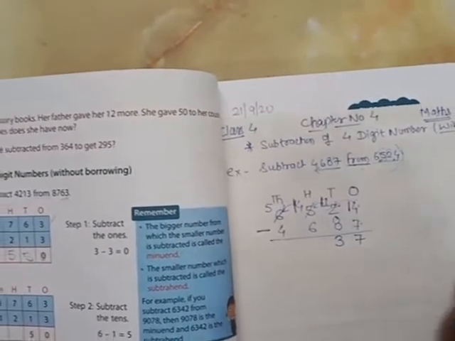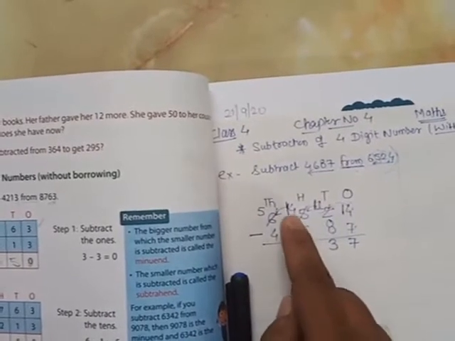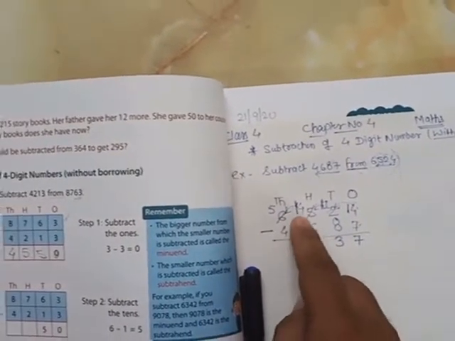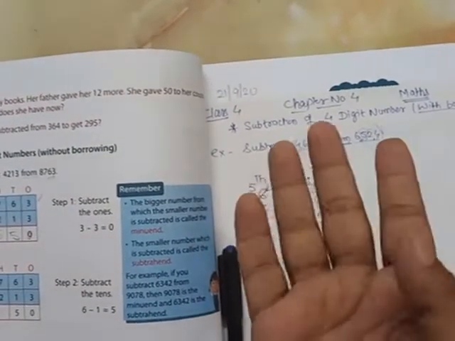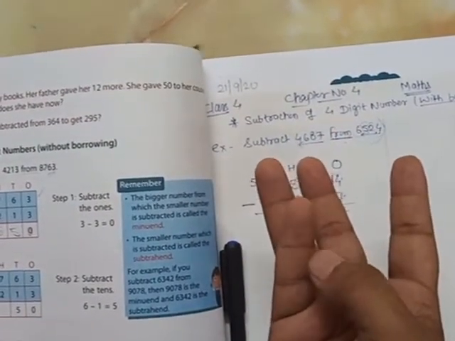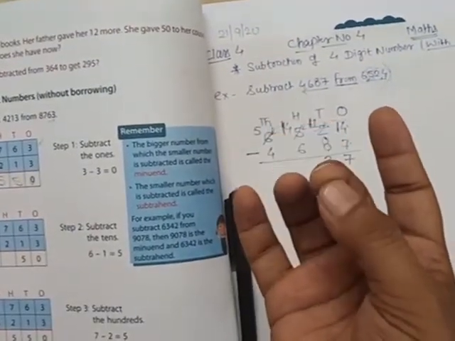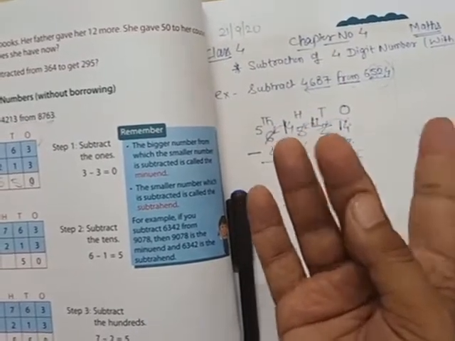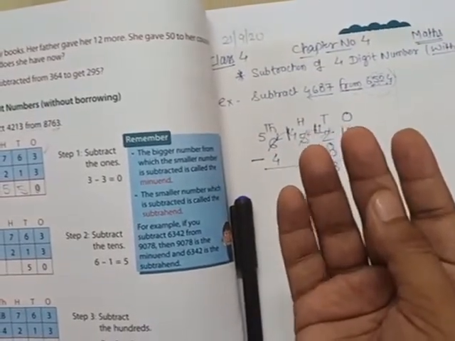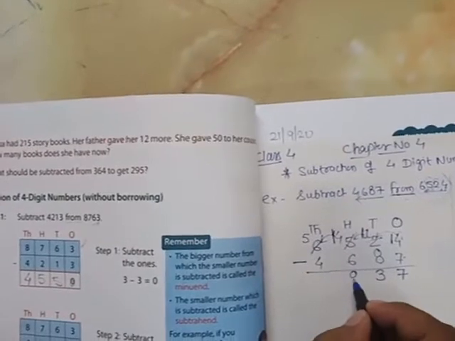Correct? So now we can subtract 6 out of 14. The same process we will repeat. After 6 we start counting up to 14. So it starts counting after 6: 7, 8, 9, 10, 11, 12, 13, 14. So up to what number have we counted? 1, 2, 3, 4, 5, 6, 7 and 8. So here we get 8 remaining.